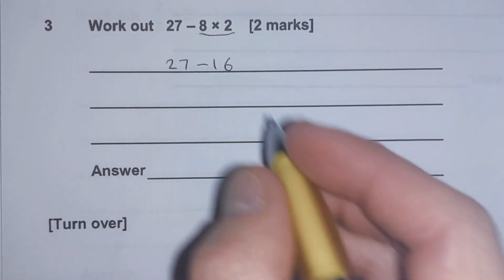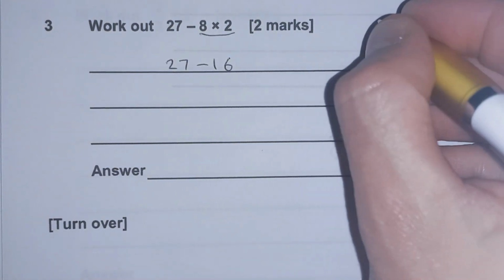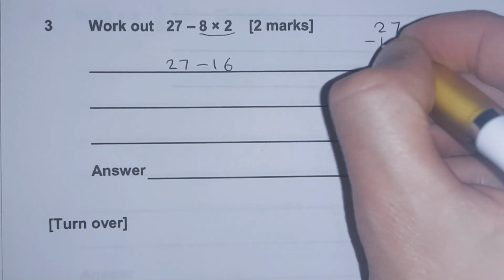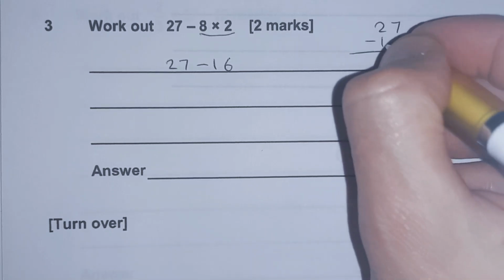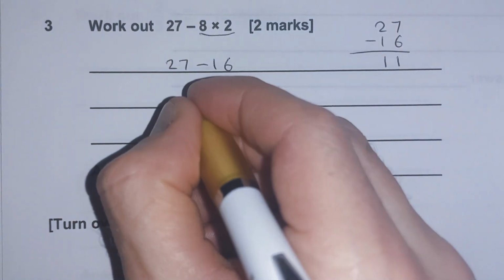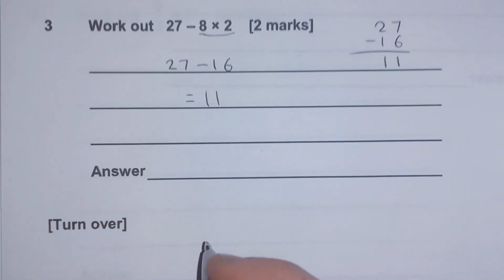So 27 minus 16. Let's do that as a column up here. 7 minus 6 is 1. 2 minus 1 is 1. So this is just equal to 11.